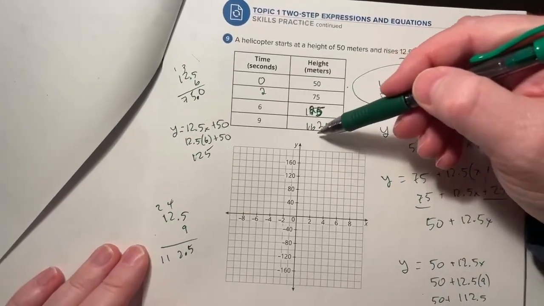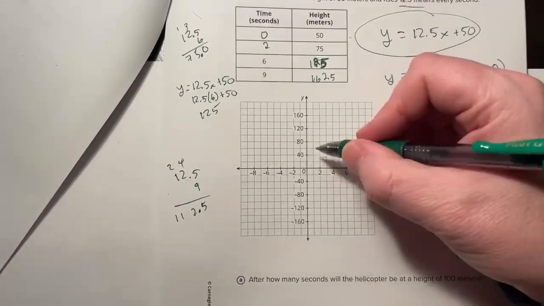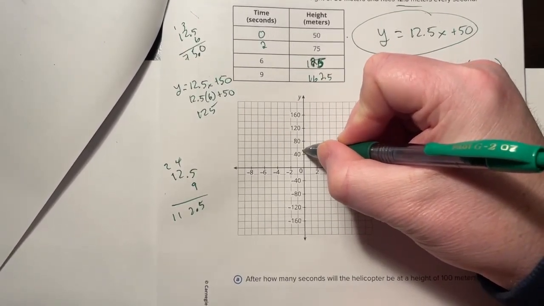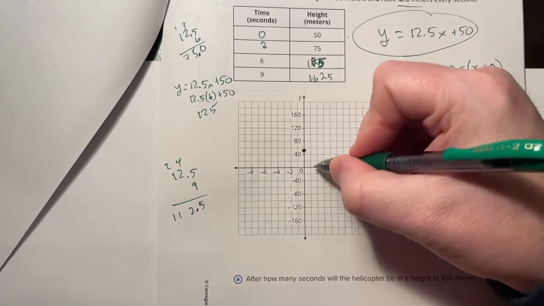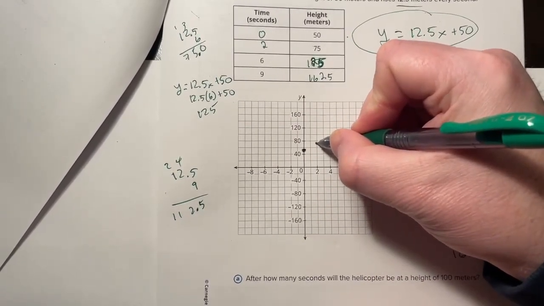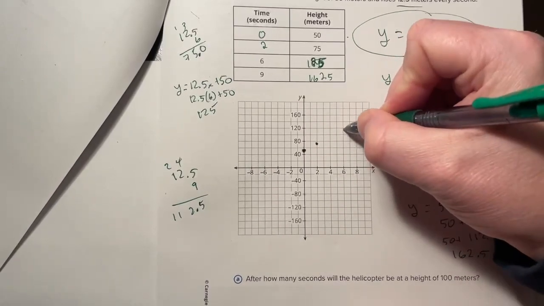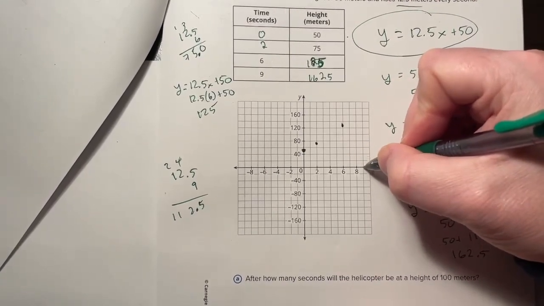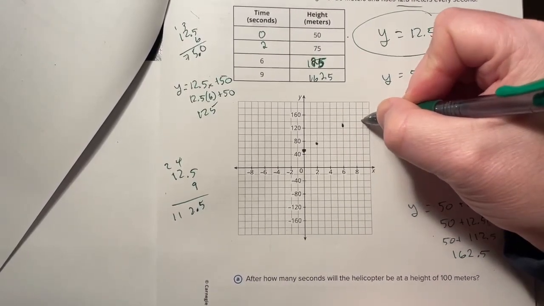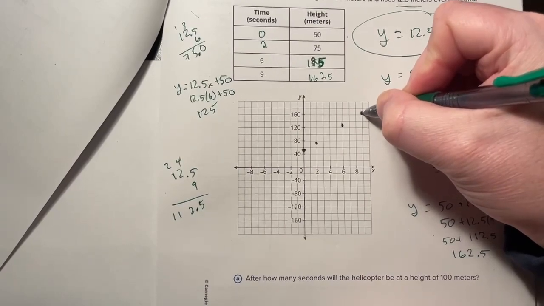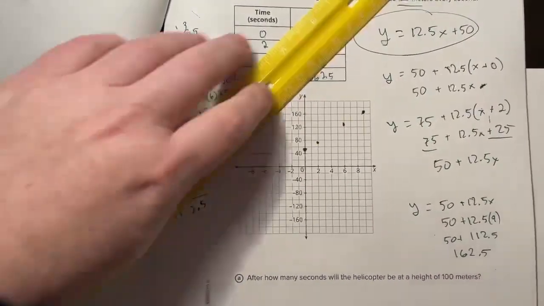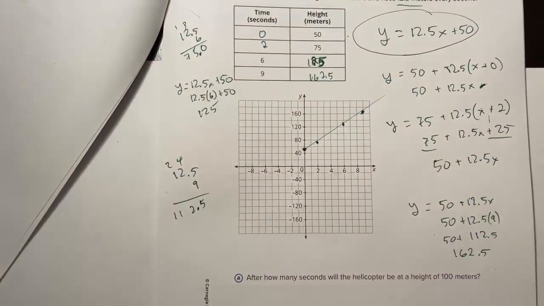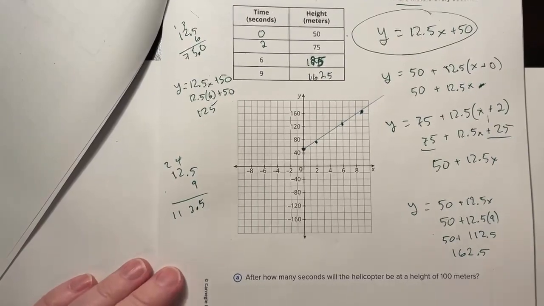So 125, then 162.5. We can graph all of these, so 0 and 50. So it's going by 20, so that would be right here. 2 and 75, that would be right about there. 6 all the way up to 6 and 125, which would be right about there. And 9, which is right here, and 162.5 right here. Let's check this out with a straight line. And sure enough, those numbers line up. I feel pretty good about it.